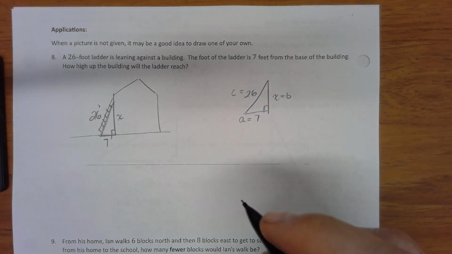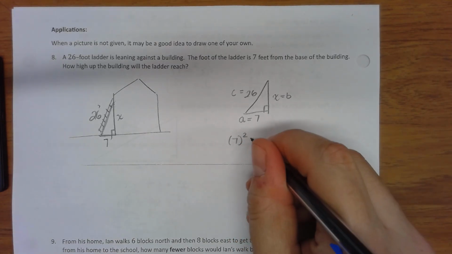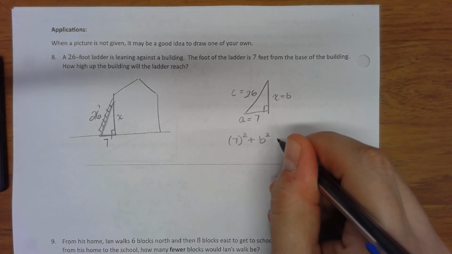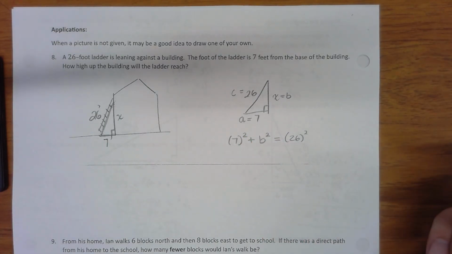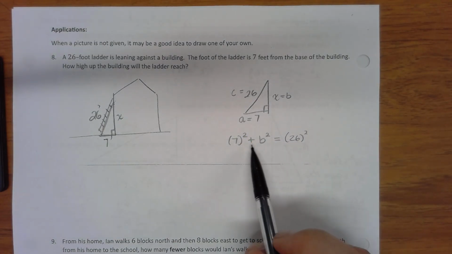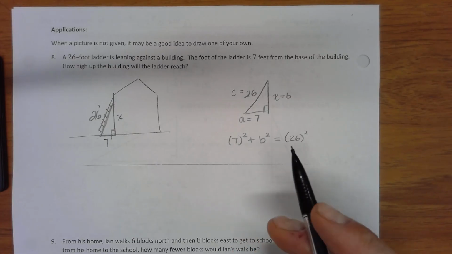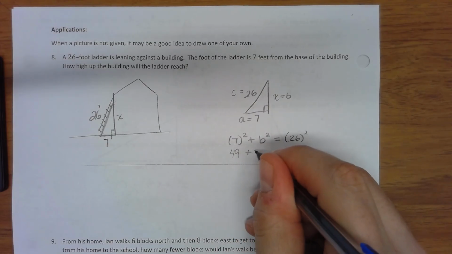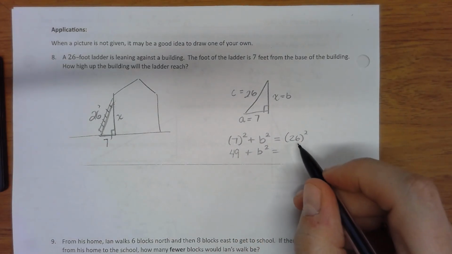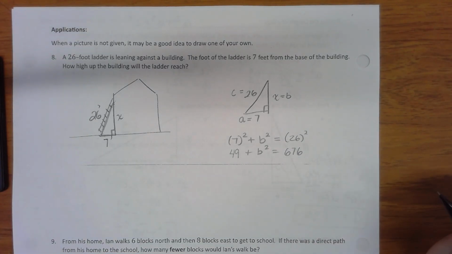Let's set this up in the Pythagorean Theorem. We're going to do 7 squared plus B squared equals 26 squared. When I say set it up backwards, usually I like to solve the variable in front. It's just easier. This variable is over here. It really, to me, does not make a difference. 7 times itself makes 49. 26 times 26 is 676.